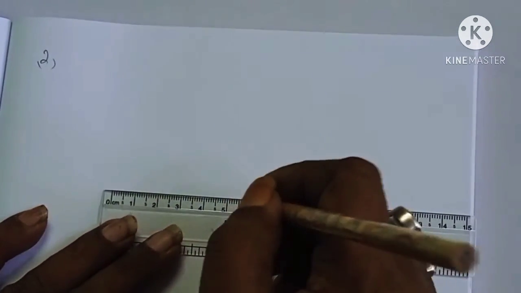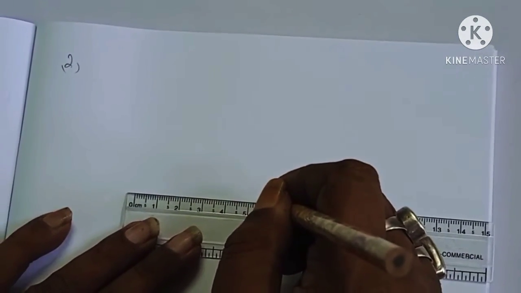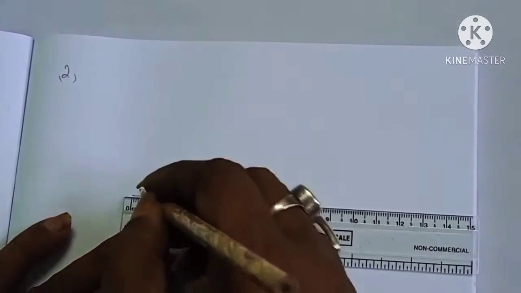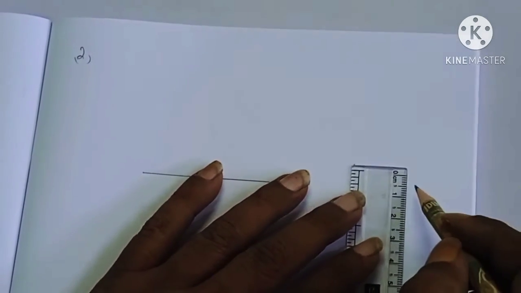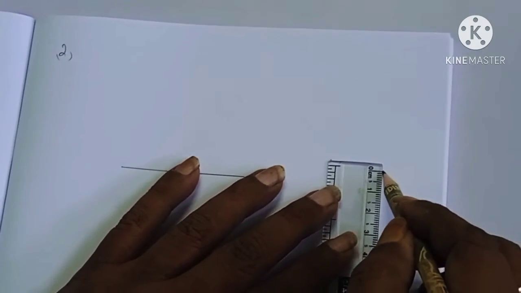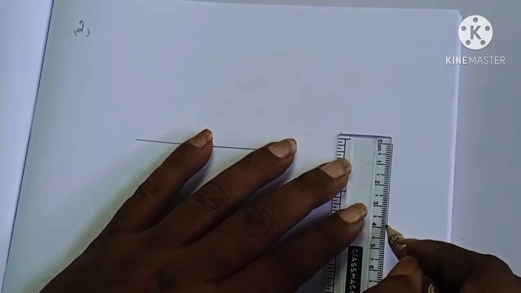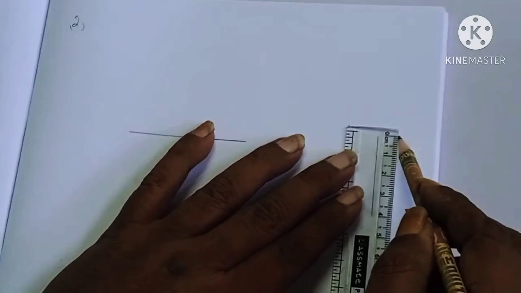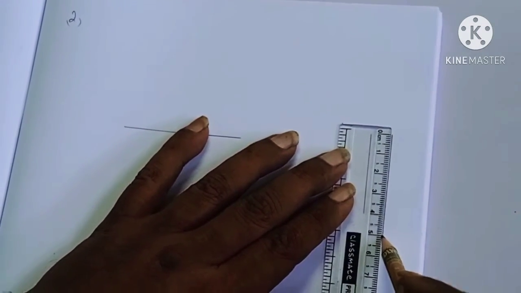First of all, I am taking the base as 6 cm. And now I am drawing the other sides, that is, the first one is 4 cm and the second one is 5 cm.